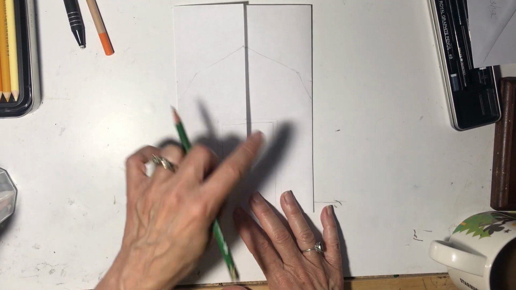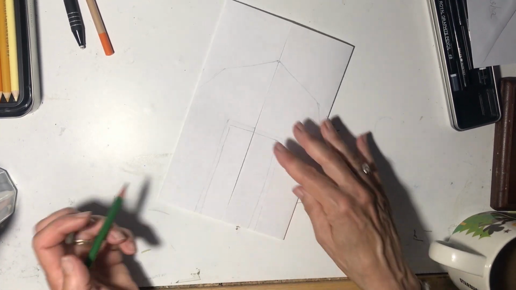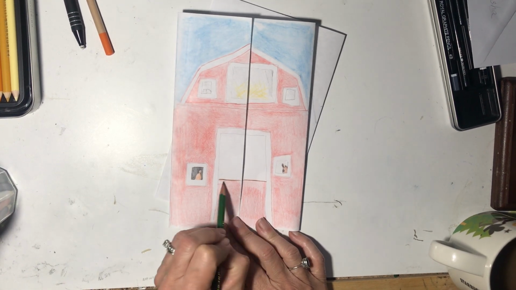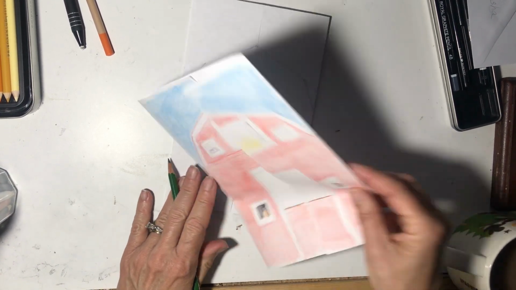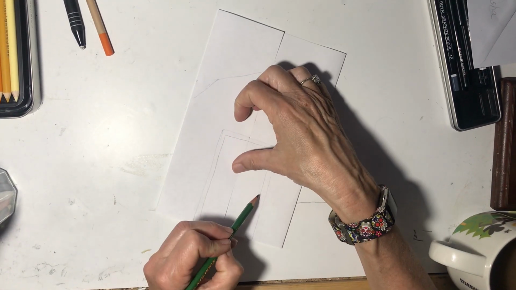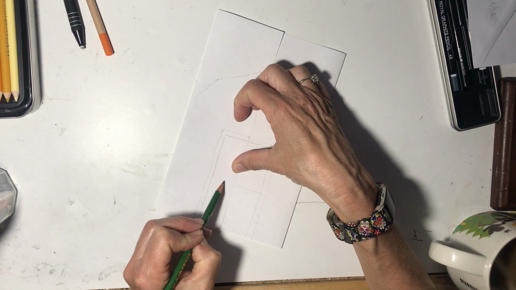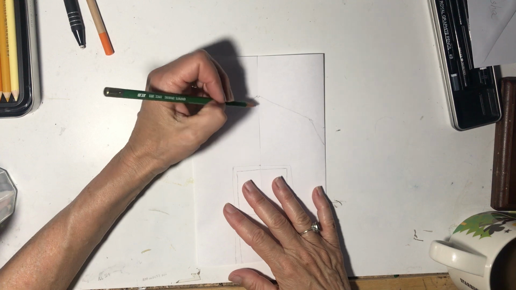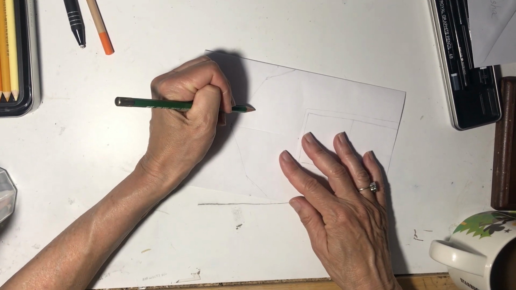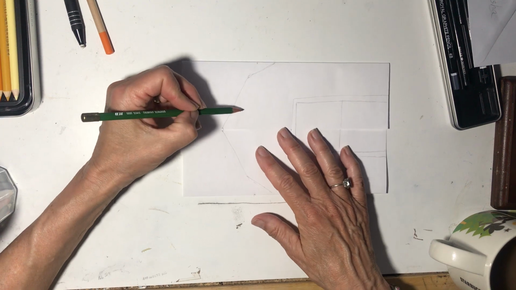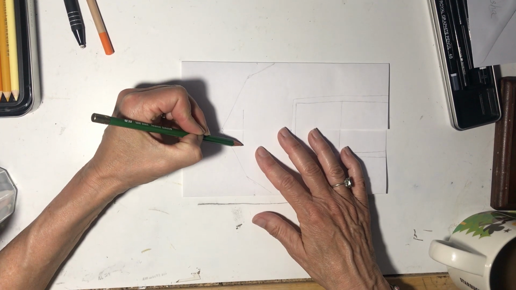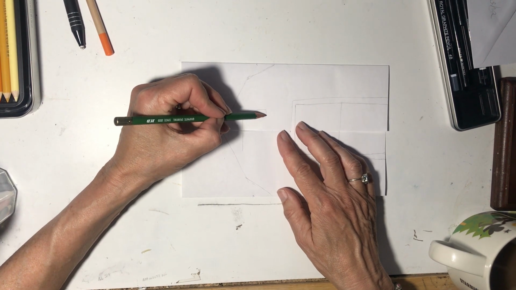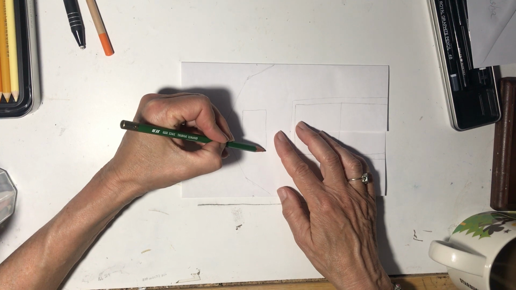Okay, so this part right here is going to be white. And then the barn door is going to be split in half. So we're going to put like a line right here. Okay. Then we're going to put some windows. We're going to do a nice size window for the hayloft. So we're going to draw another rectangle, but it's going to be smaller than this one. Like that. Is that okay? I think that's okay.